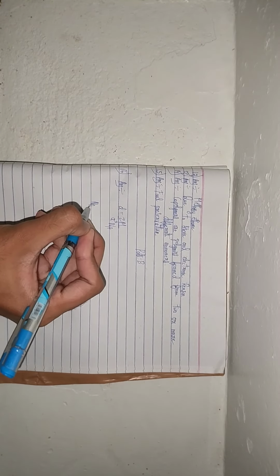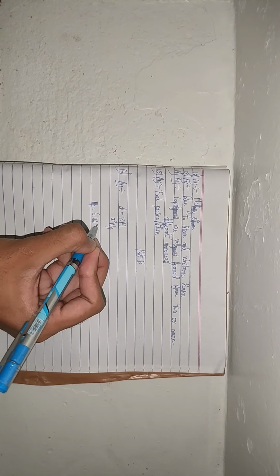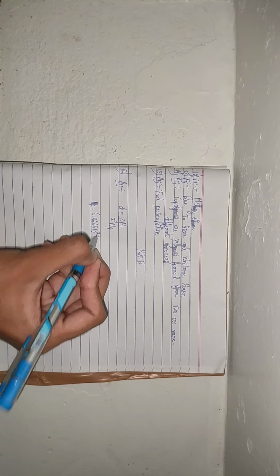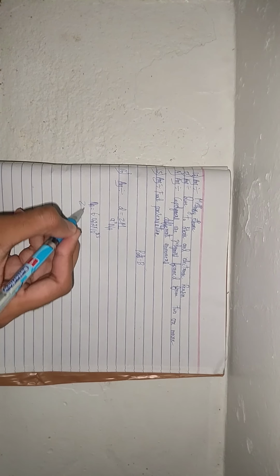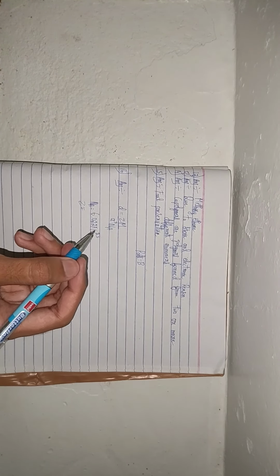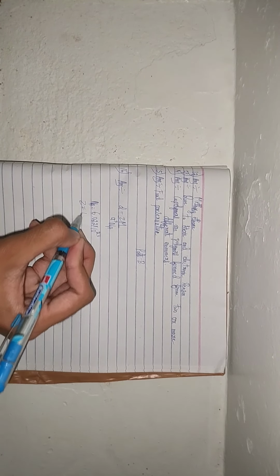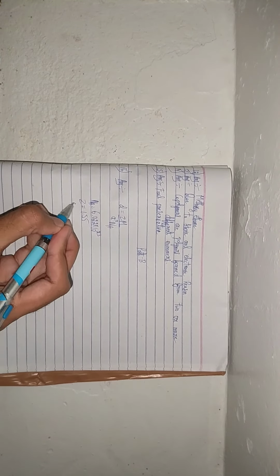The values they have given: N_A = 6.022 x 10^23, density d = 1.55, face-centered crystal lattice so Z = 4, and the edge length a = 556 pm.